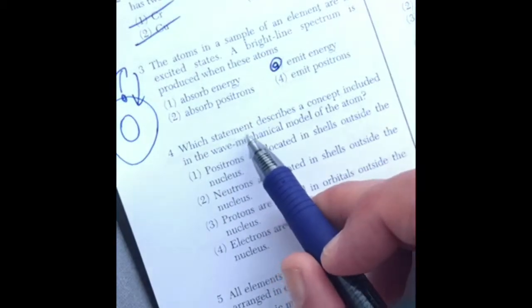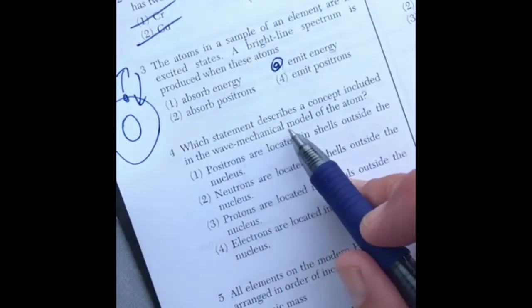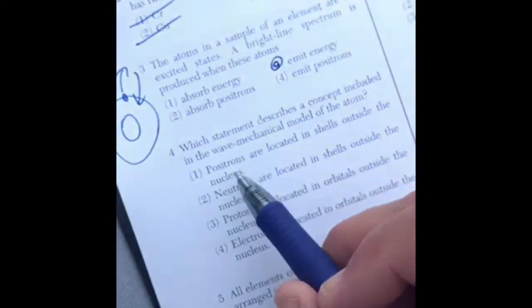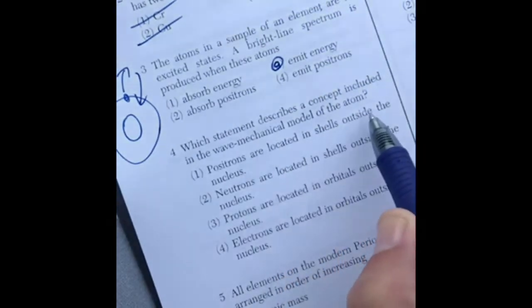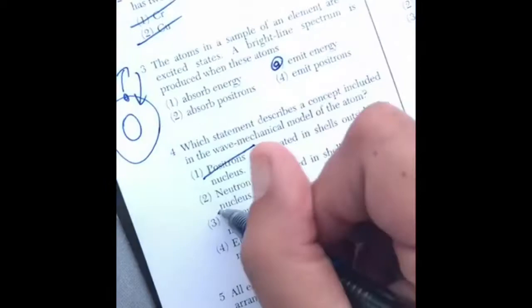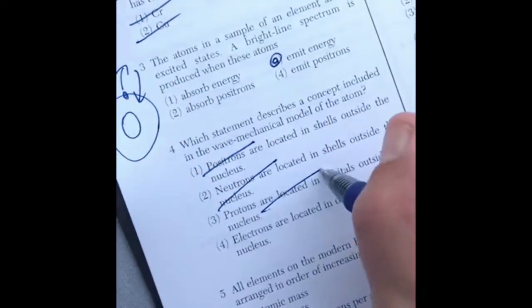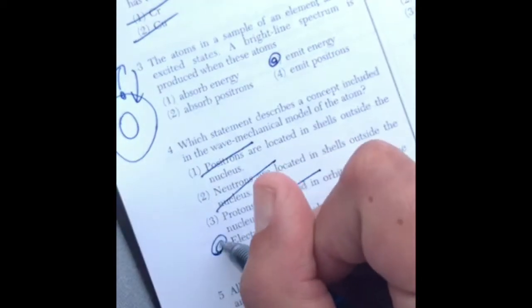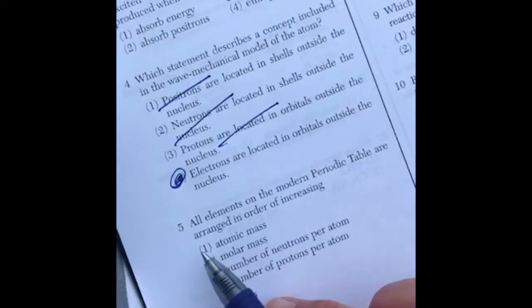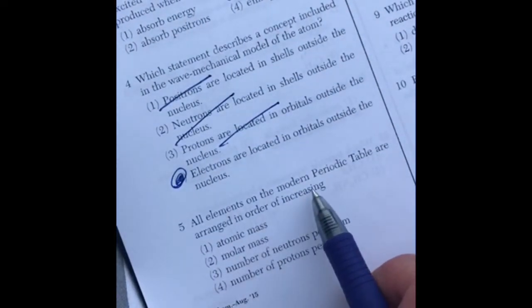Which statement describes a concept included in the wave mechanical model? The wave mechanical model describes the electrons in the orbitals. Let's see what we got here. Positrons are in shells outside the nucleus? No. Neutrons are in shells? No. Protons are in orbitals? No. Electrons are in orbitals? Yes.